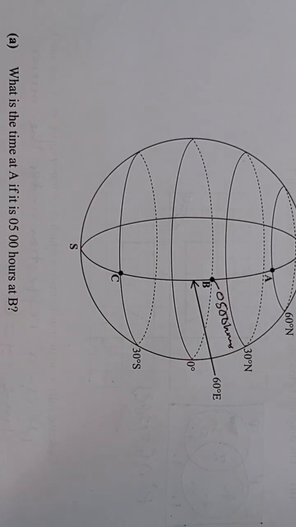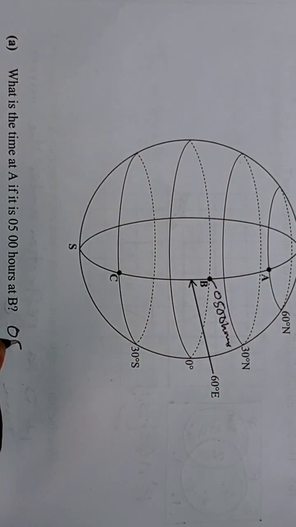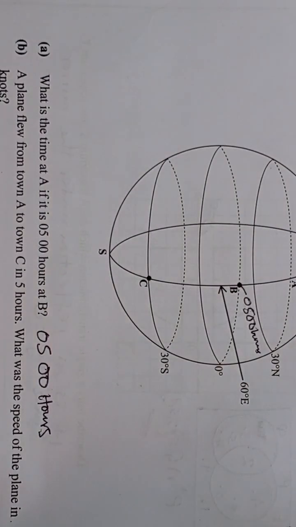So you have to understand that A and B are in the same longitude. So time in the same longitude is the same. So if it is 05 at B, then it is 05 at A, because A and B are in the same longitude. So there the answer is 05 hours.